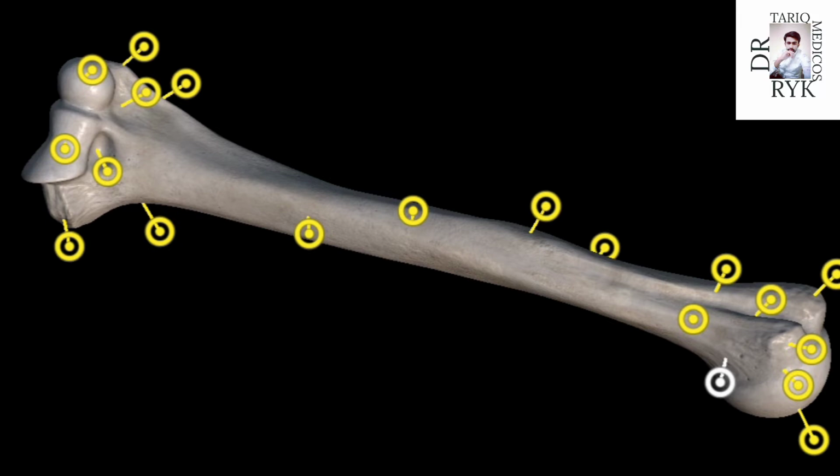The surgical neck is very important because most fractures of the humerus occur through this line, the surgical neck. And here is the crest of the lesser tubercle, and this is the crest of the greater tubercle. This is the shaft of the humerus. This is the deltoid tuberosity.